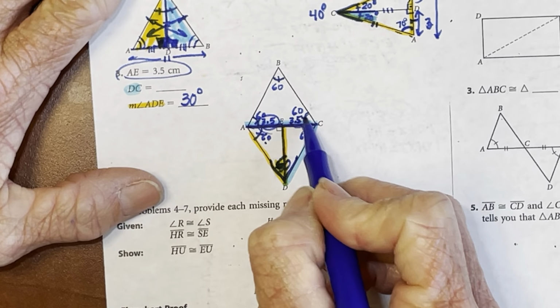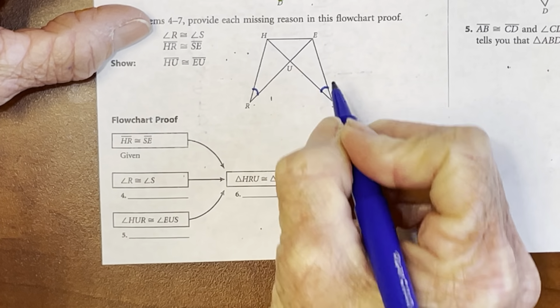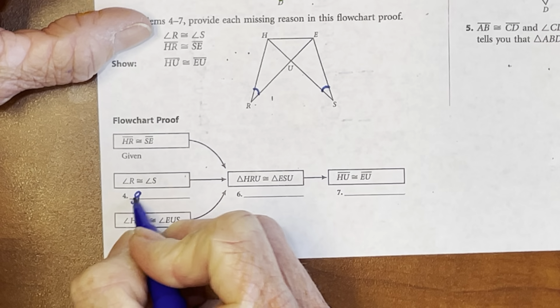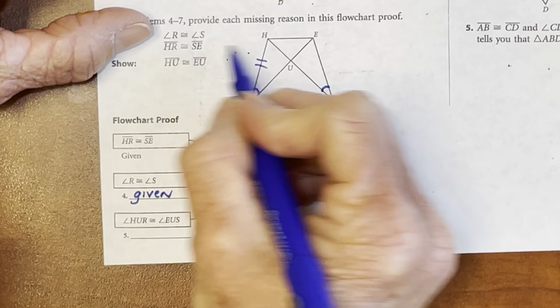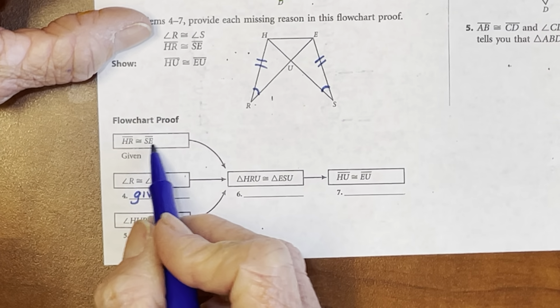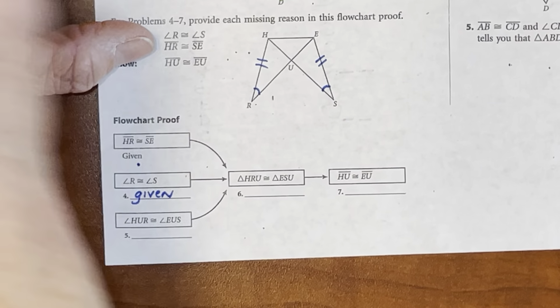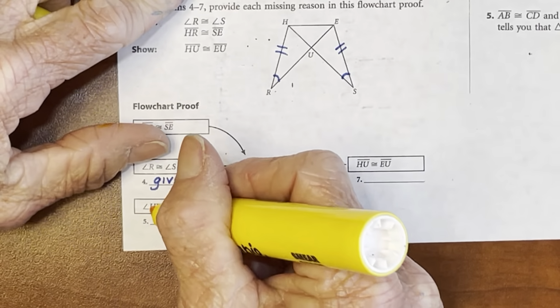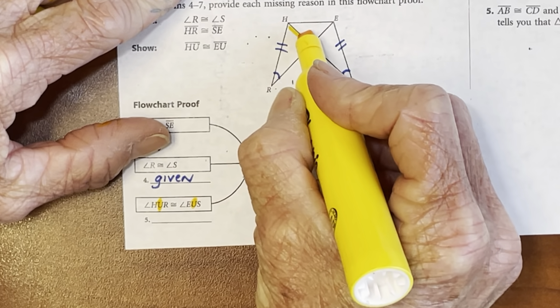All right, we have a proof. It's a pretty straightforward proof. We've been told that angle R is congruent to angle S. I know that because it was given. We've also been told that HR is congruent to SE, and that was given. How do I know that angle HUR, which has U as its vertex, is congruent to EUS?